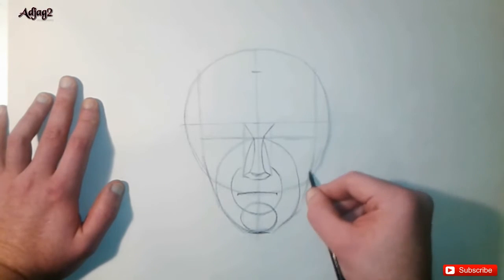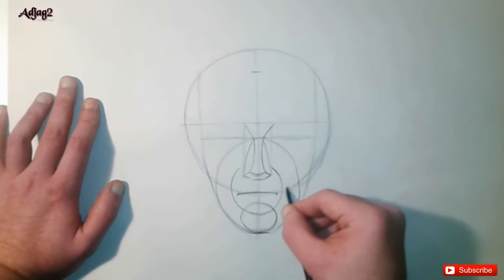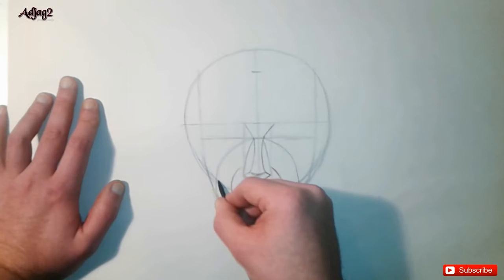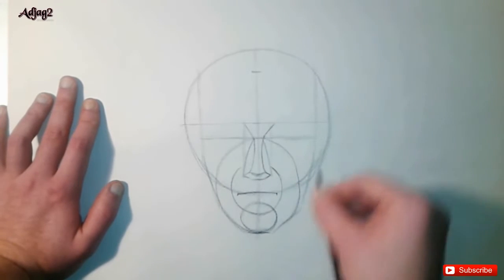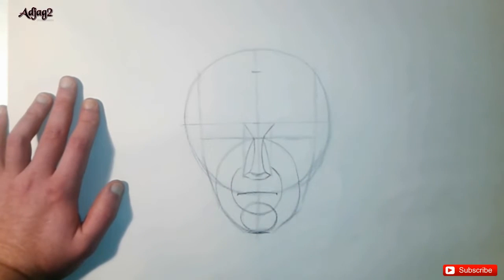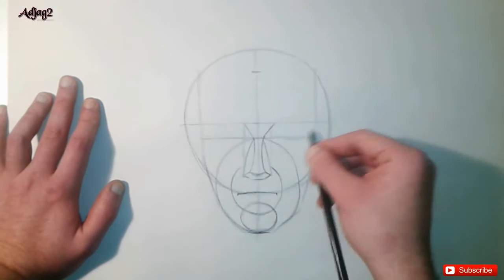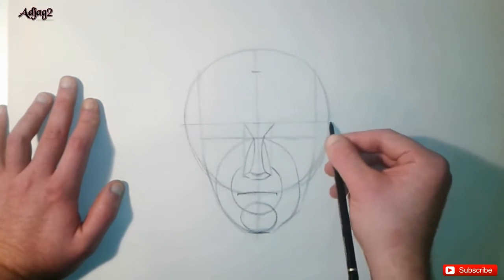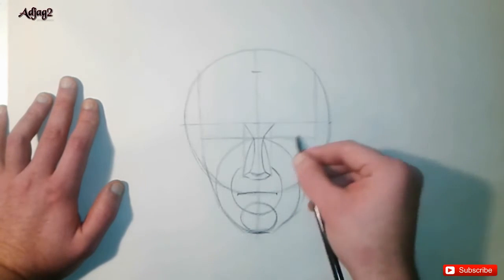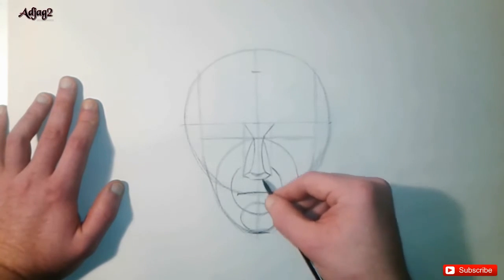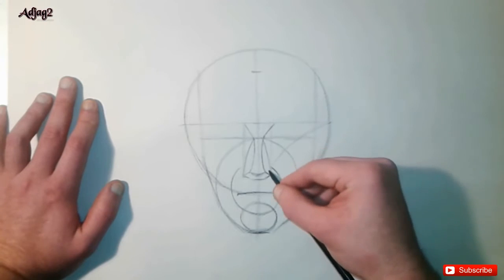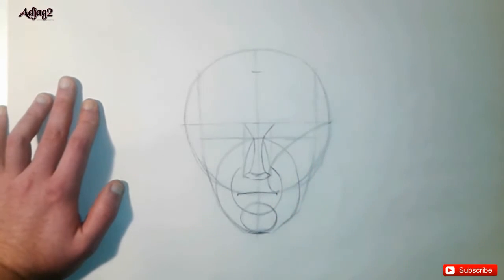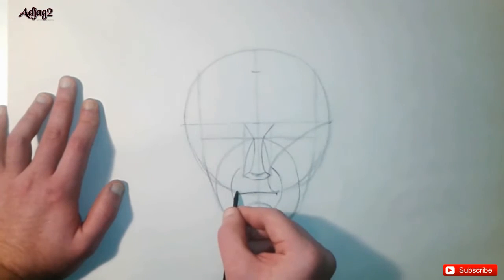Then there's another rhythm line that goes from the side of the head and connects to the side of the mouth, and that is your zygomatic arch. It's the meaty part of your face. Then from the corner of your ears, there's going to be a rhythm line that touches the corner of your nose and attaches to the corner of your mouth. We'll give it a nice curve.